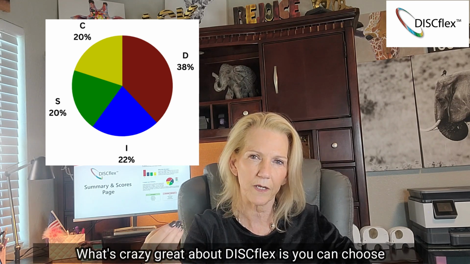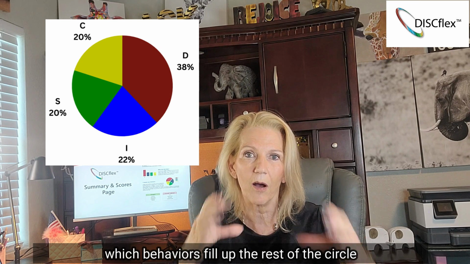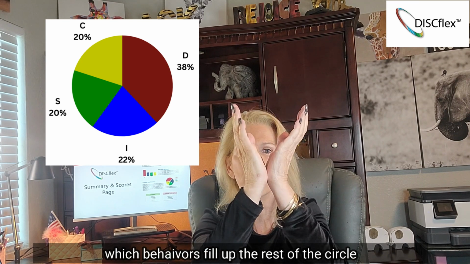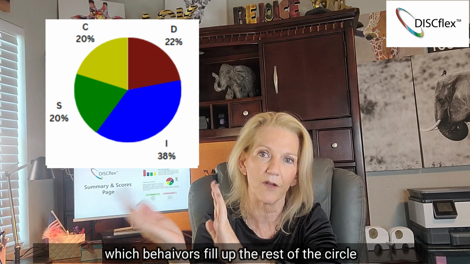Well, when I do that, other behaviors have to fill up the circle. You don't get a white piece in the circle, there's only red, blue, green, and yellow. It has to fill up. And what's crazy great about DISCflex is you can choose which behaviors fill up the rest of the circle when you compress or expand that pie chart. Because I could choose to be more dominant or more influencing or more steadiness with my behaviors and strategy or more compliant. And I can push my D back to 30% and fill it in with the yellow, the green, or the blue. I get to choose.